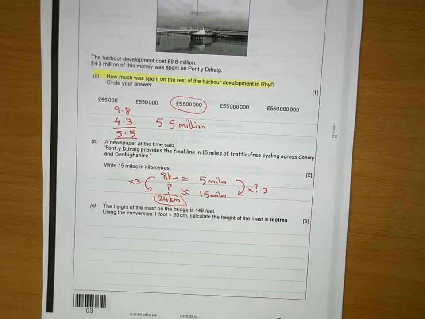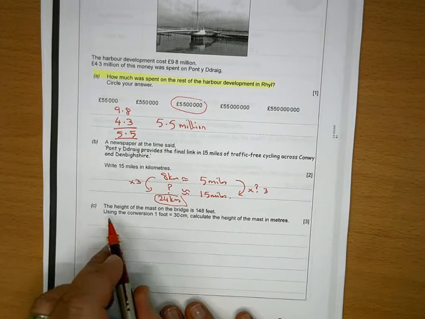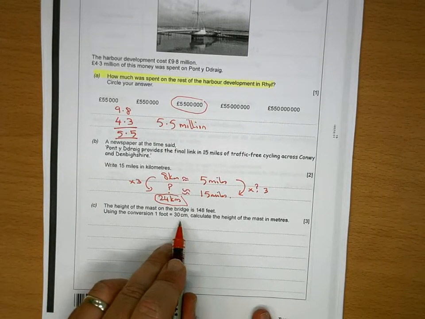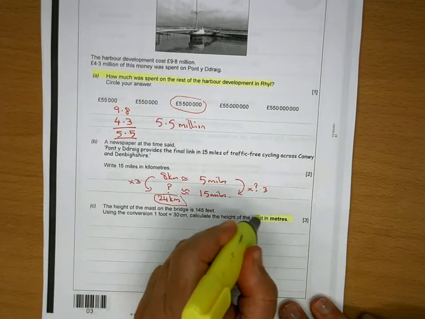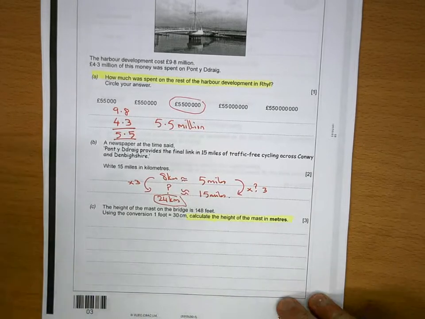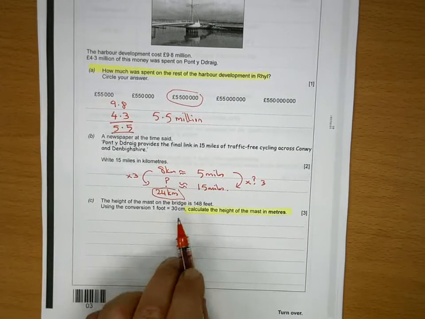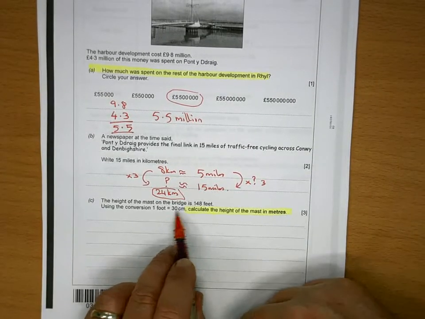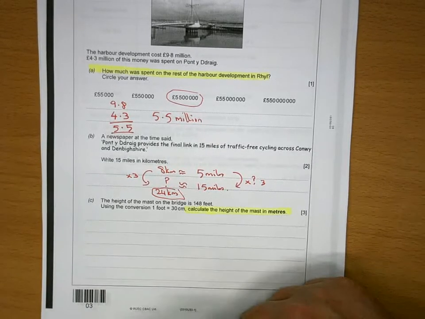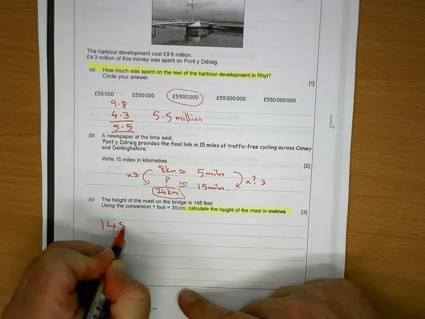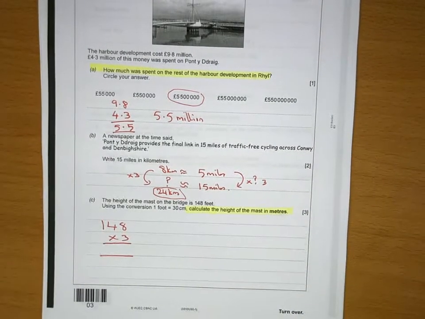And then part C. The height of the mast on the bridge is 148 feet. Use the conversion 1 foot is 30 centimetres to calculate the height of the mast in metres. Height of the mast, not the mast of the height. So that's what we have to do. Well, if I know that 1 foot is 30 centimetres, I can work out what 148 feet is in centimetres. It's going to be 148 times 30. So it's going to be a non-calculator method for multiplying that.